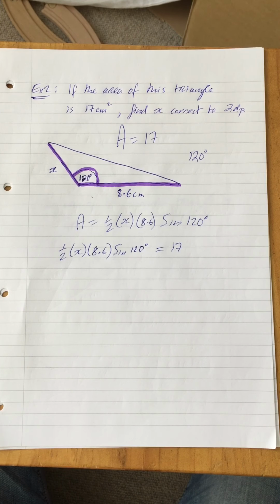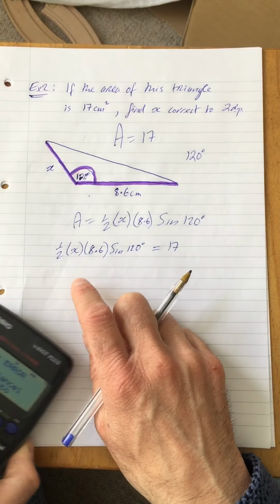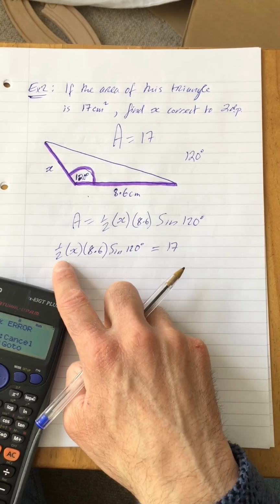Now there are different ways of doing this, but we can't put x into the calculator. However, we can multiply a half by 8.6 by sine 120 and then just put an x beside it. So that's what we do. We put in a half, which is 0.5 by the way, multiplied by 8.6, multiplied by the sine of 120, and press equals. And up comes this fancy surd.